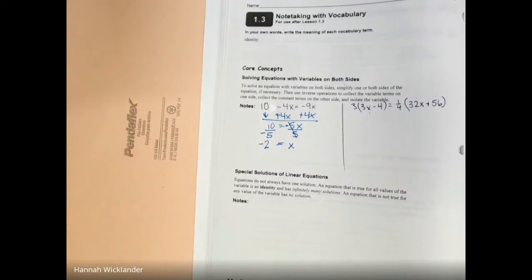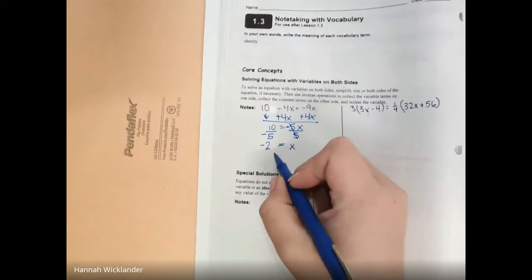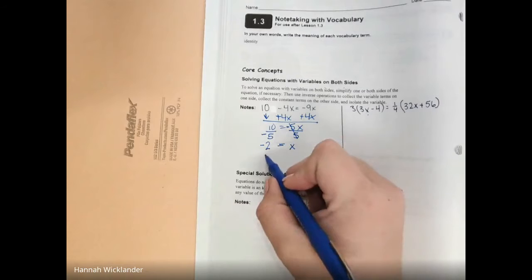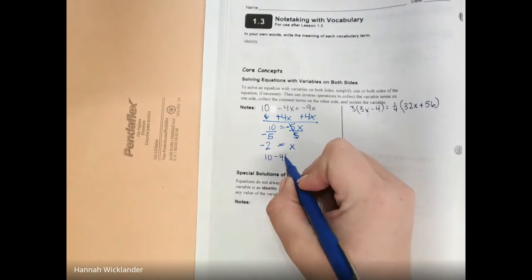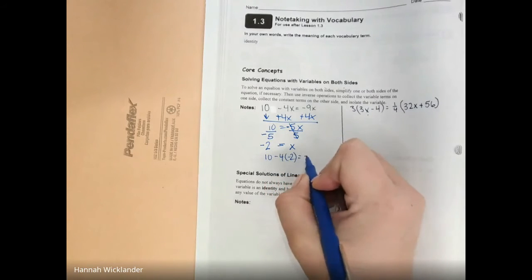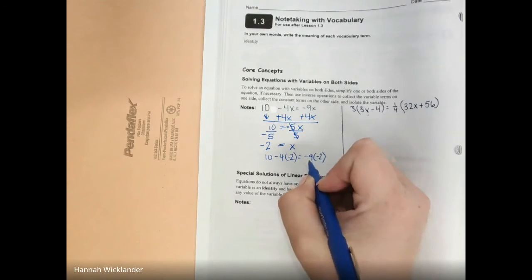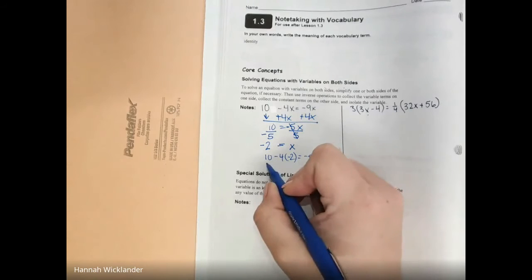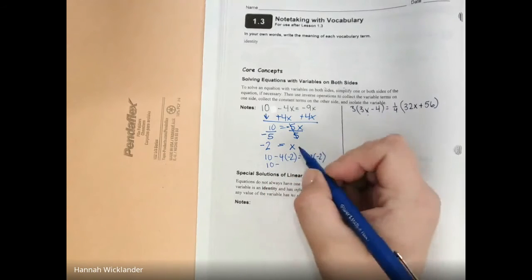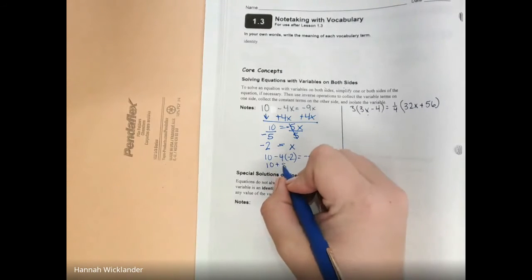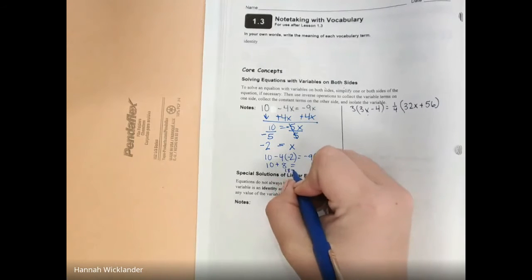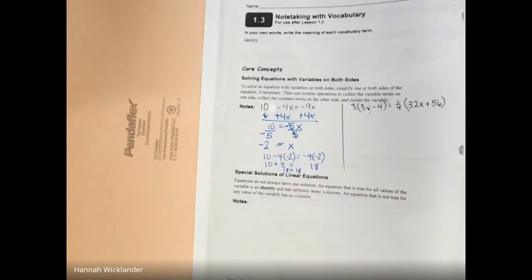And then I can check this by putting negative 2 back into the equation. So 10 minus 4 times negative 2 equals negative 9 times negative 2. 9 times 2 gives me 18. 10 plus 8, 18 equals 18. So I know negative 2 is correct.